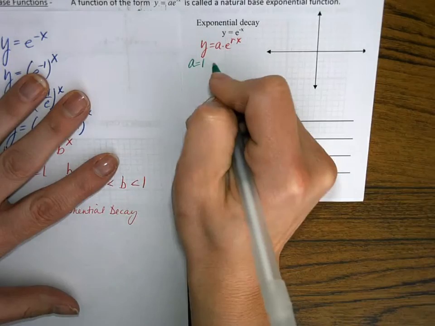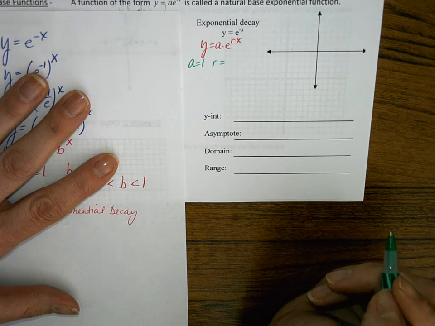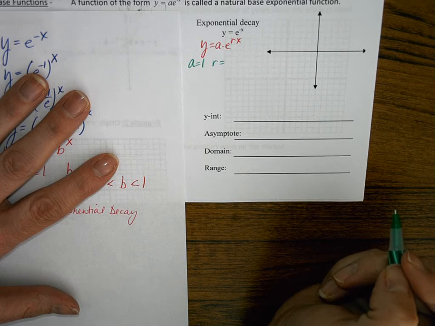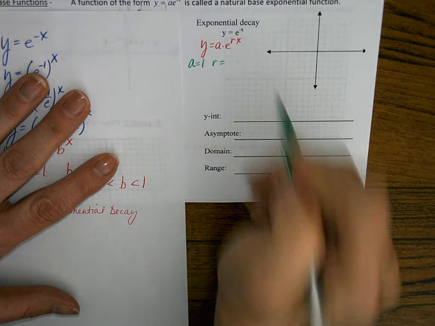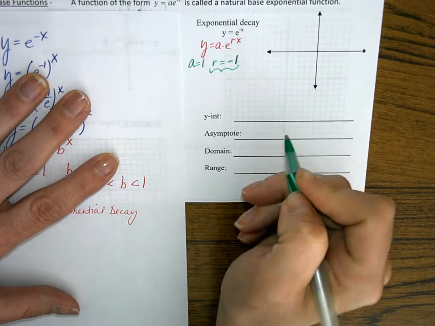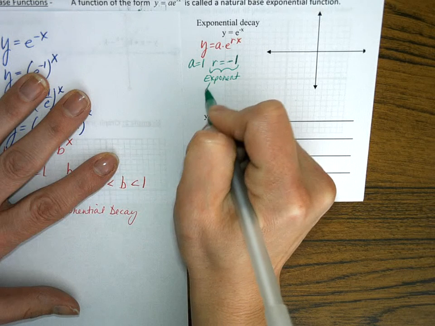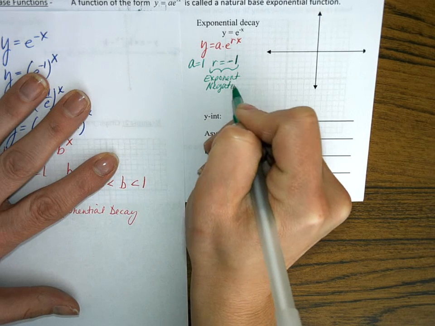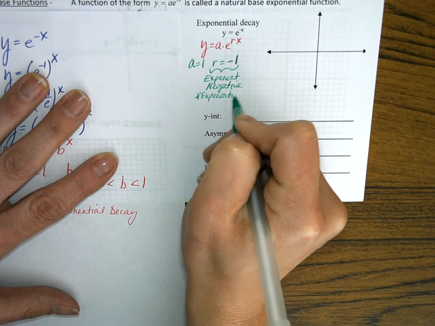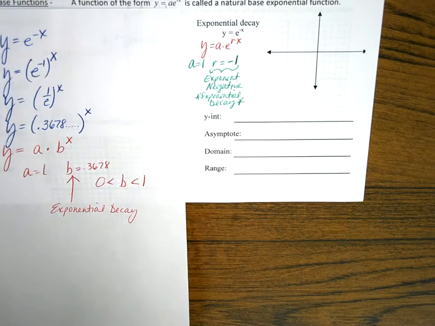And what's my r value? 1 over e. Careful. My r is the coefficient on the front of x in my exponent. It's negative 1. Good. And if my r value is negative, if the exponent is negative, we know it has to be exponential decay.